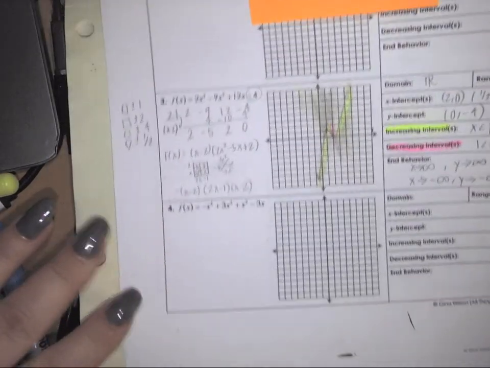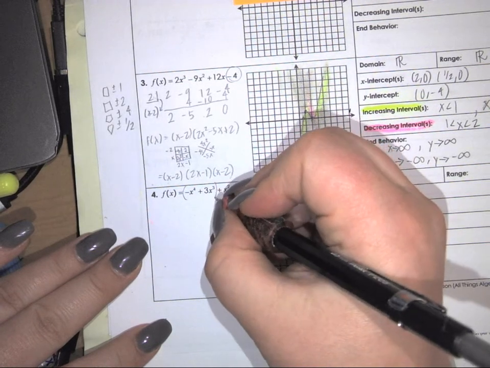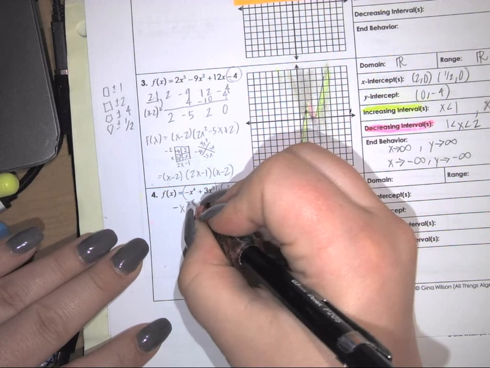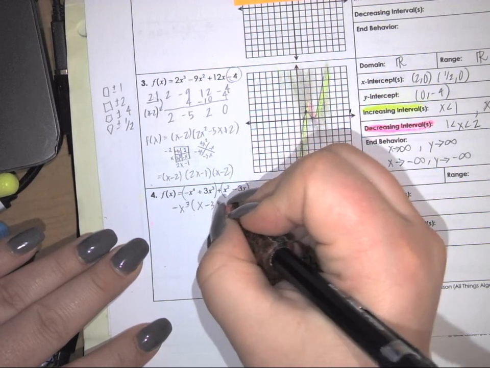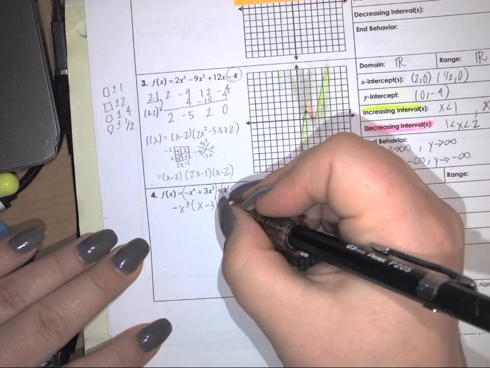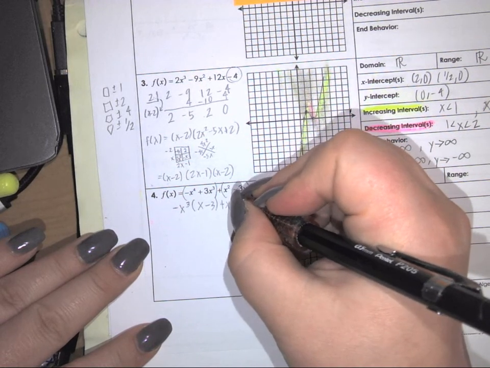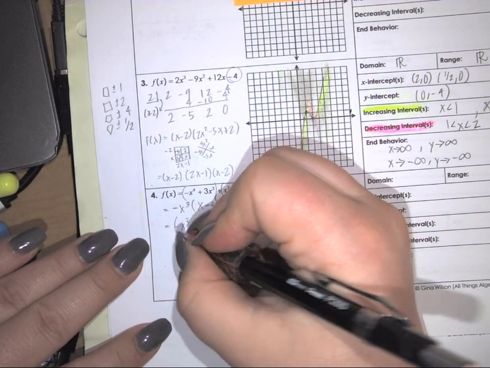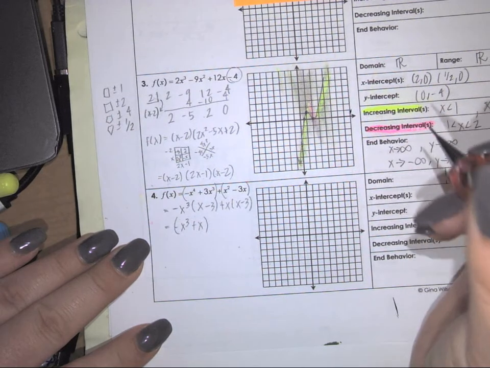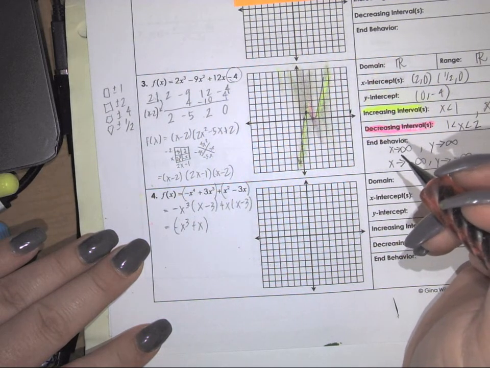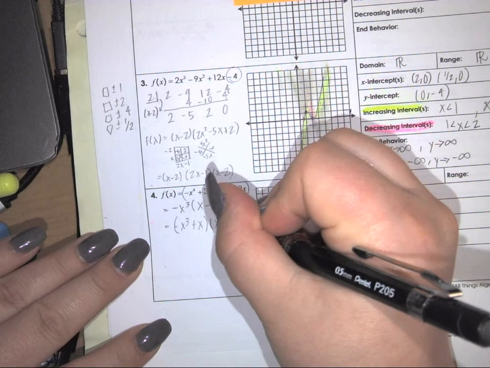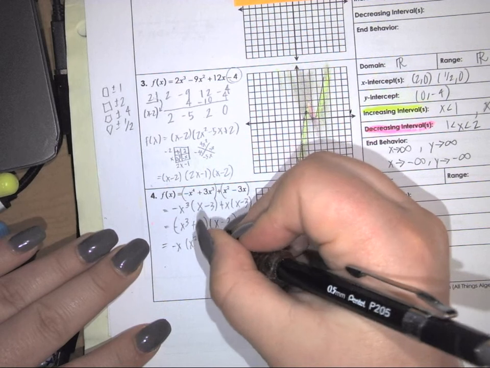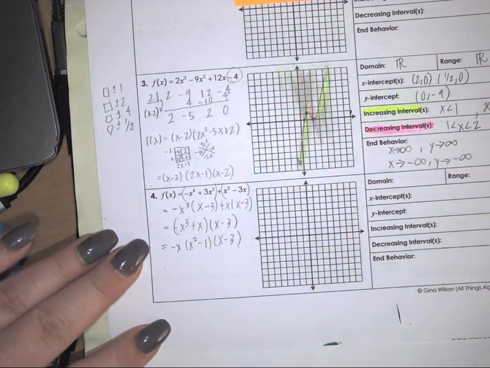Now this one here, you can factor it by grouping. Because if you take out a negative x cubed here, then you have x minus 3. And then here you take out an x. You have x minus 3. So then that's negative x cubed plus x, and then x minus 3. And then that factors more. You can take out a negative x, and you get x squared minus 1, and x minus 3.